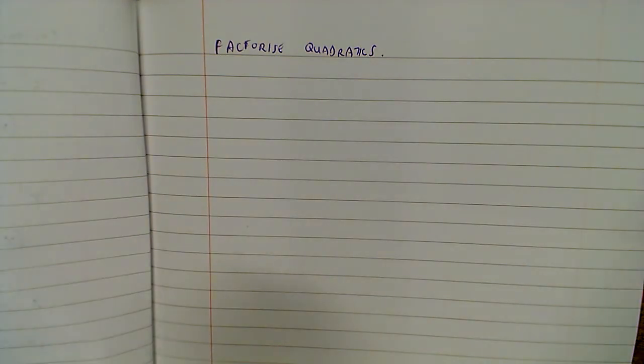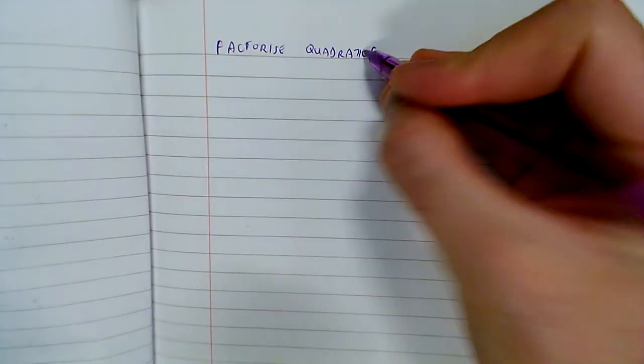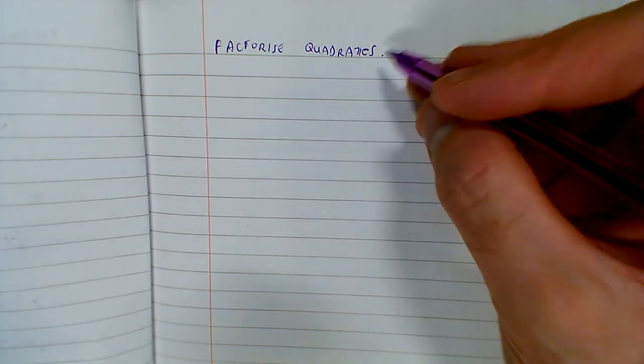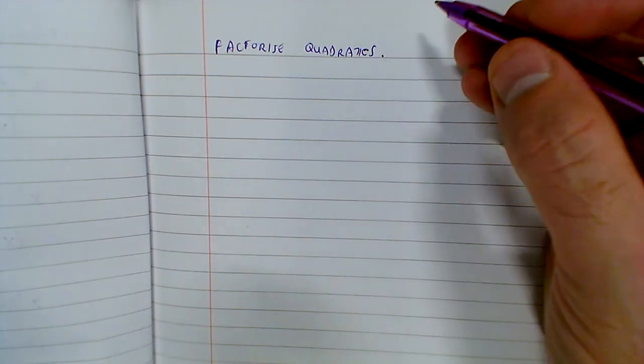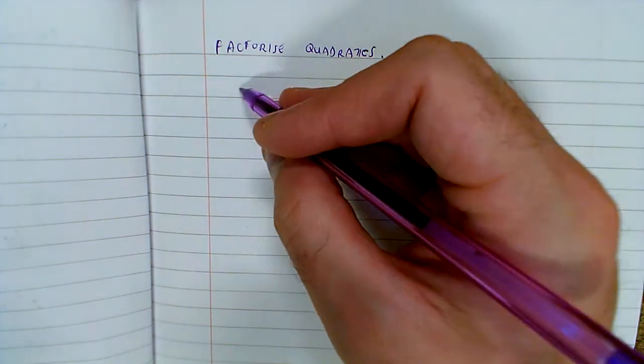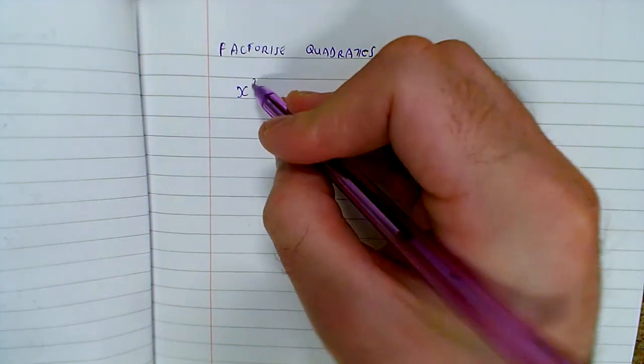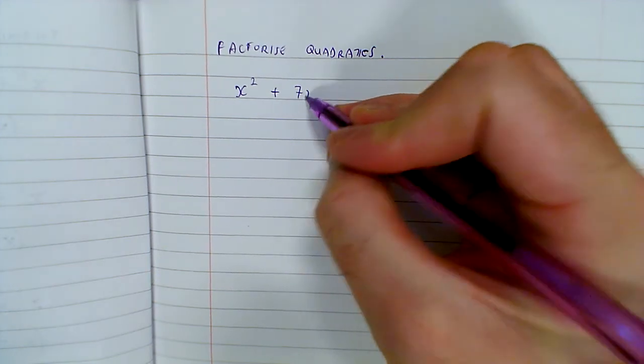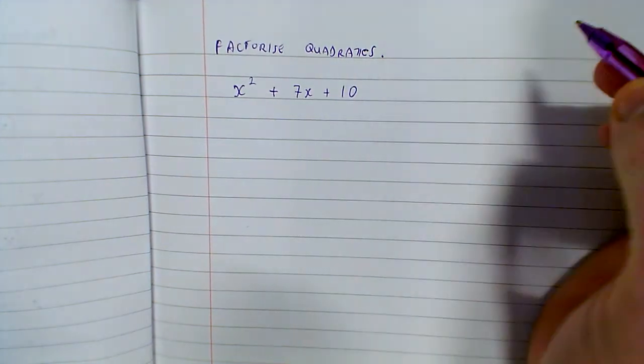Good afternoon. Going to do a short video on factorised quadratics, a little bit of revision from what we did in class last week, and we are going to factorise expressions of the form x squared plus 7x plus 10 first of all.